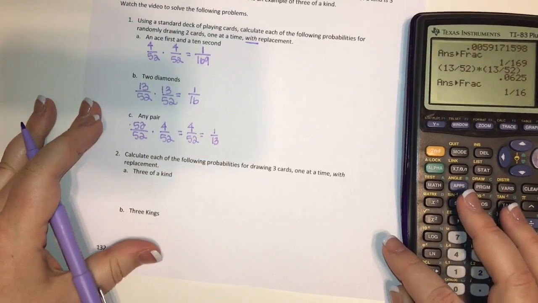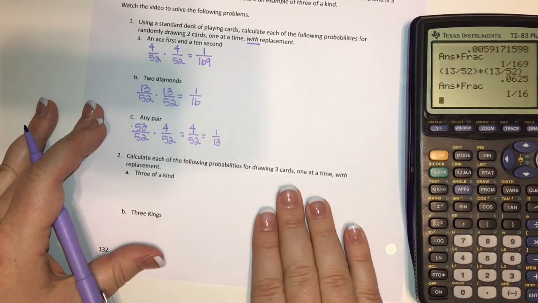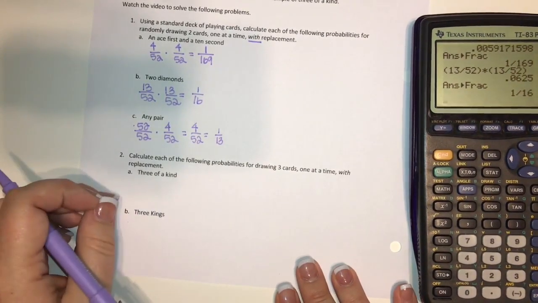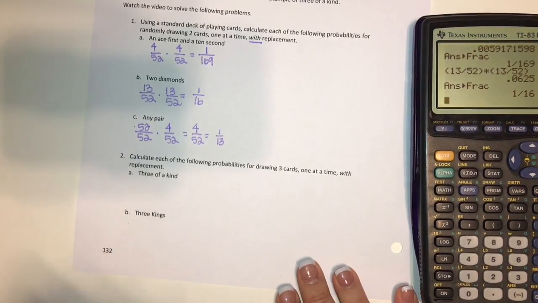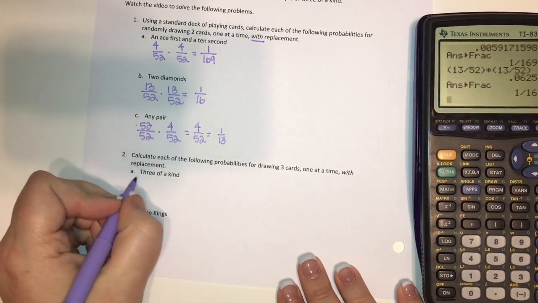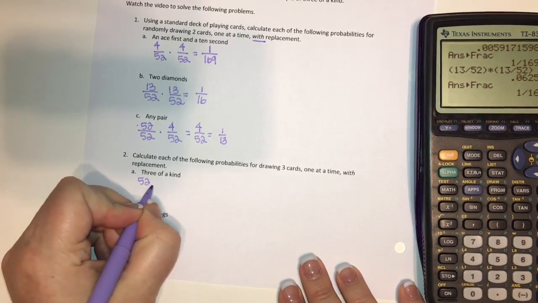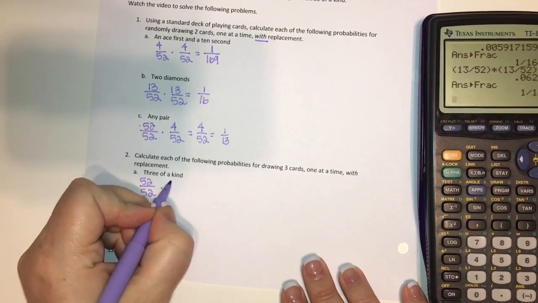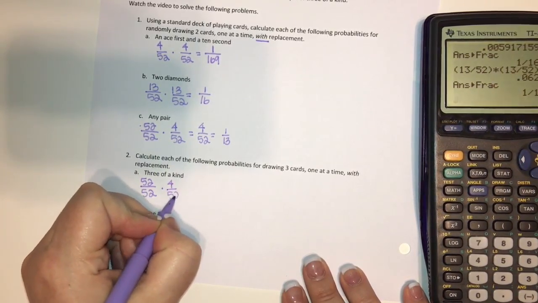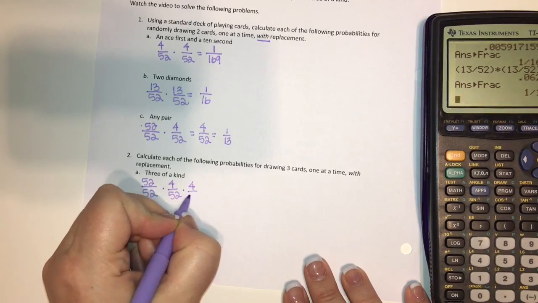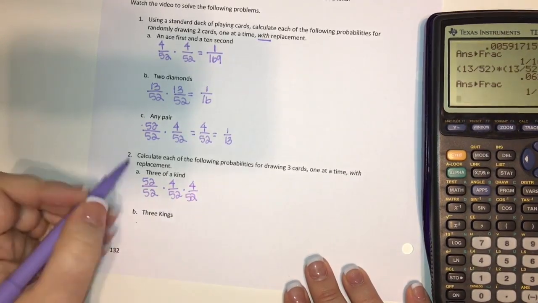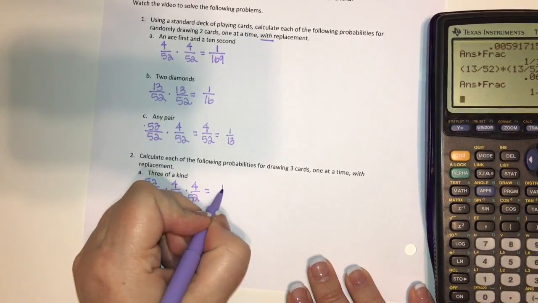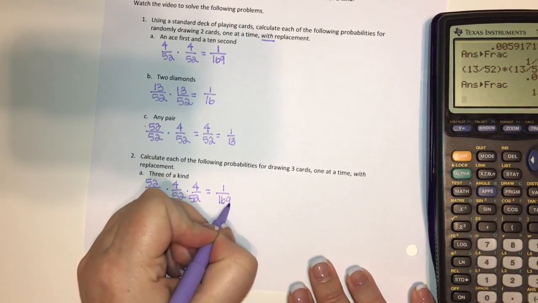Now it says calculate each of the following probabilities for drawing 3 cards, one at a time with replacement. So again, we're replacing the cards. So 3 of a kind, same as a pair, only there's 3 of them now, right? So the first card, the probability of drawing any card is 52 out of 52, times 4 out of 52, times 4 out of 52. So again, this is the same as 1. When we multiply these together, our probability is 1 out of 169.